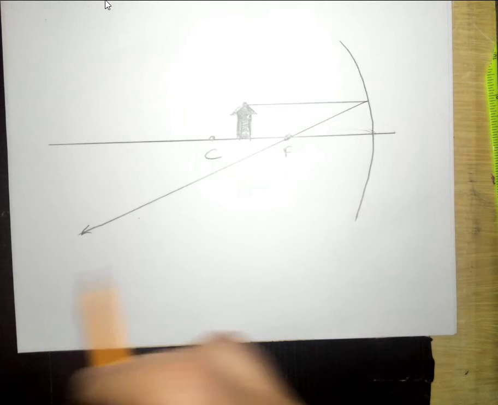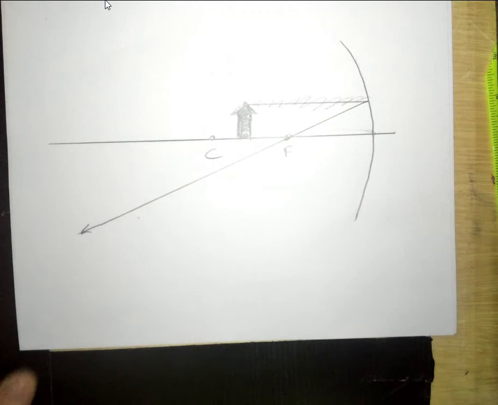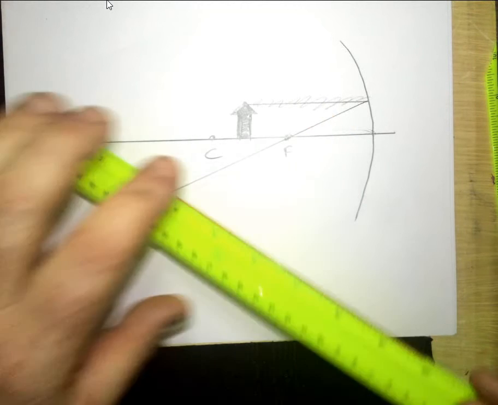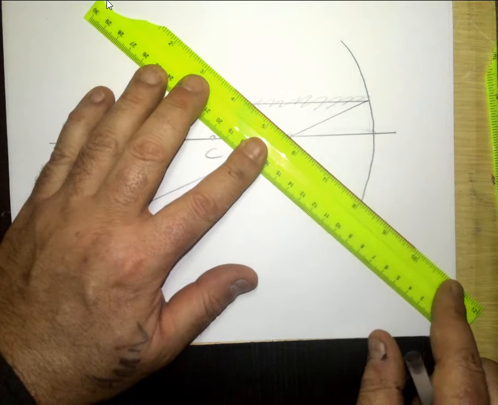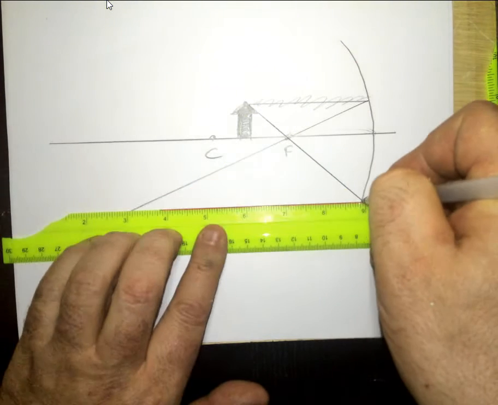Once I draw the reflected ray, I'm going to crisscross out the incoming ray. I don't need it anymore. It just might get confusing to me. Next, the ray goes from the top through the focal point at an angle, and it reflects parallel.